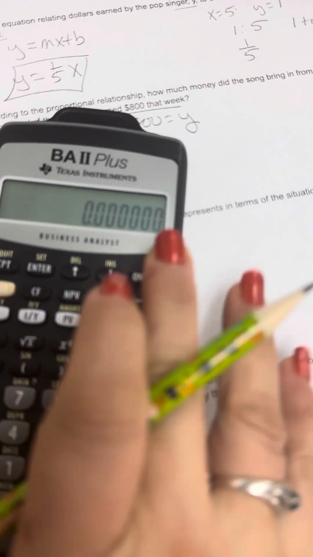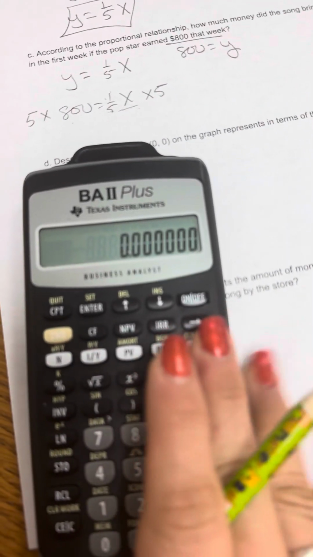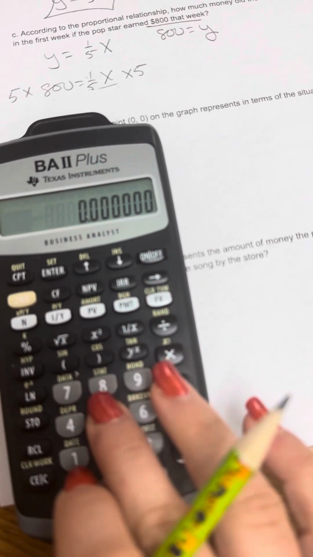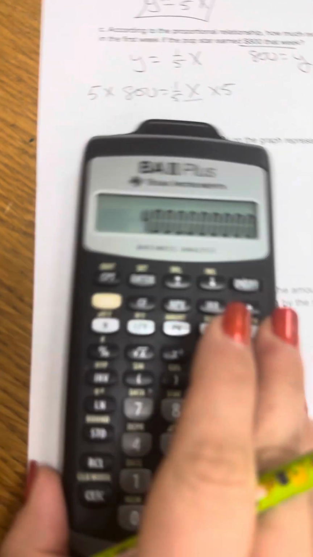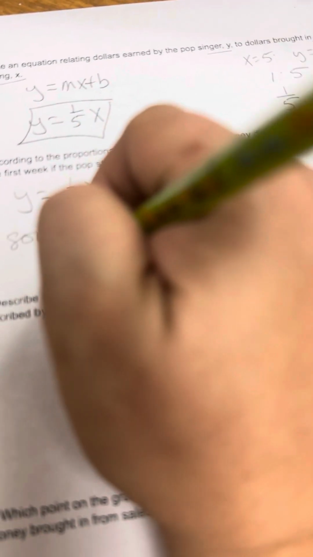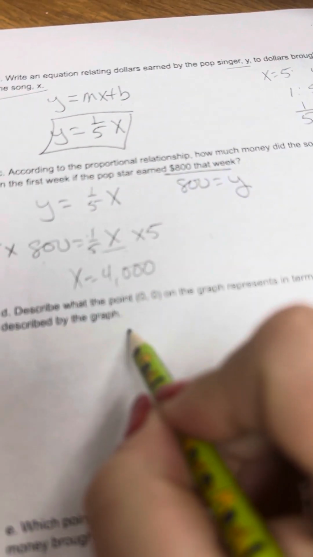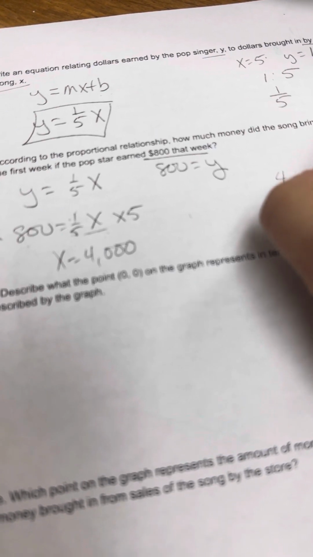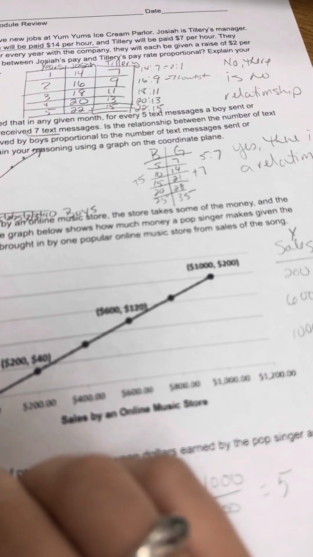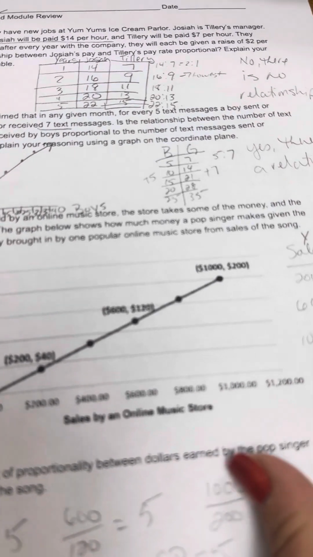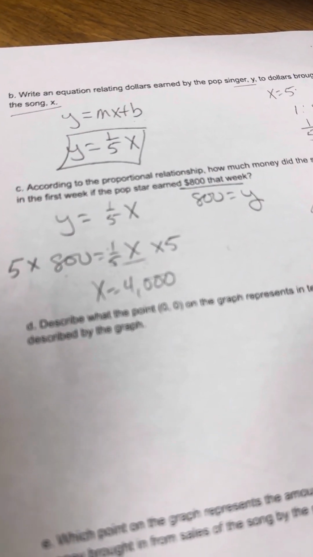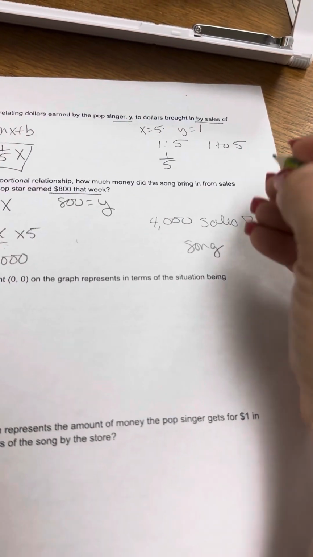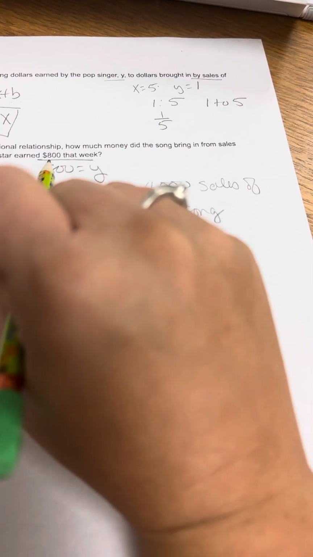I'll bring the calculator over here again. And again, I do expect you to do this by hand, but I'll just show you quickly. 5 times 800 is 4,000. So X equals 4,000. So what this means is that there were 4,000 songs. Again, if we look here, paid to the pop star and sales. There's 4,000 sales of the song so that the pop star could earn this $800.